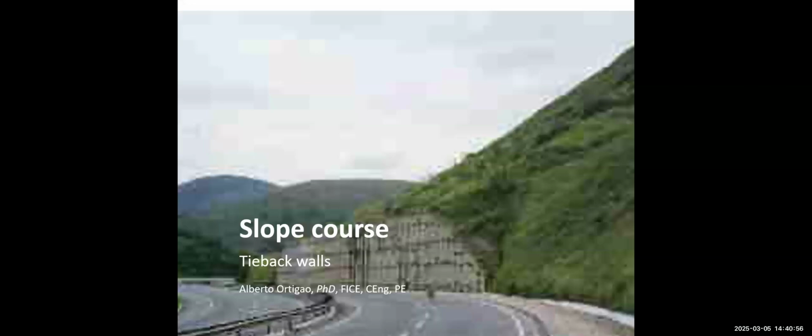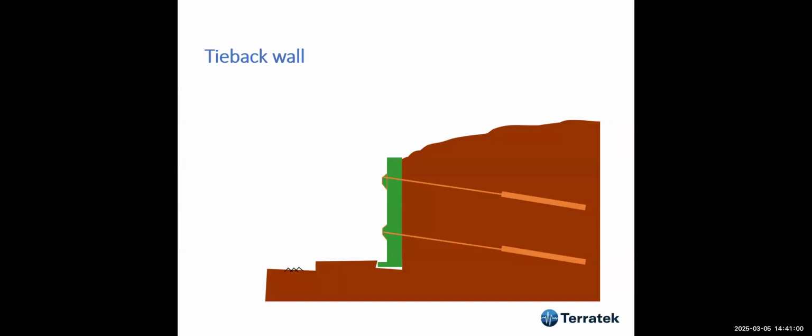Now we're going to talk about tieback walls, okay? And as I said before, a tieback wall is a wall, of course, with tiebacks, but they are pre-stressed to a high load. Usually we test up to 90% of the steel strength, and then we reduce the load to half of that testing load, and that's the way it works.